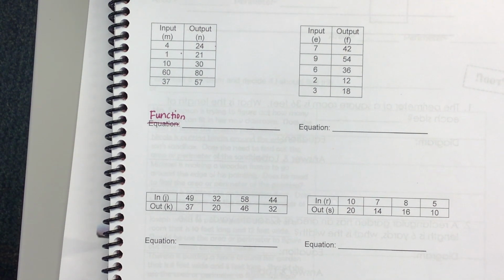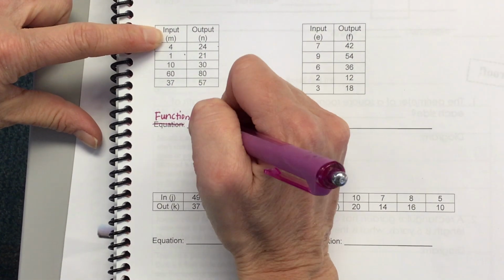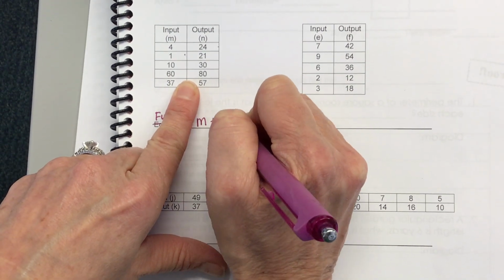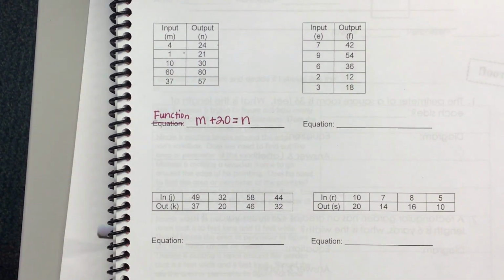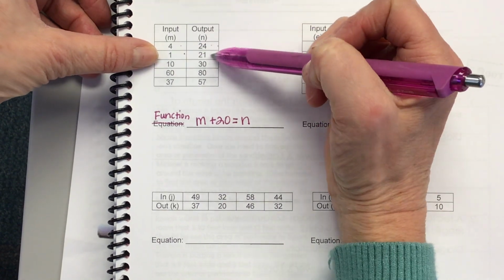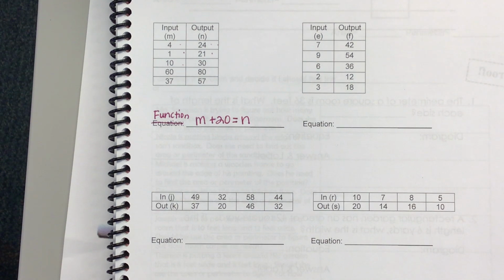Raising our hands. What's the rule here? Marin. They're adding 20. So M plus 20 equals N. And you want to make sure that it's true every time. 4 plus 20 is 24. 1 plus 20 is 21. 10 plus 20 is 30. So this is a one-step rule, which is much easier than a two-step rule, right?